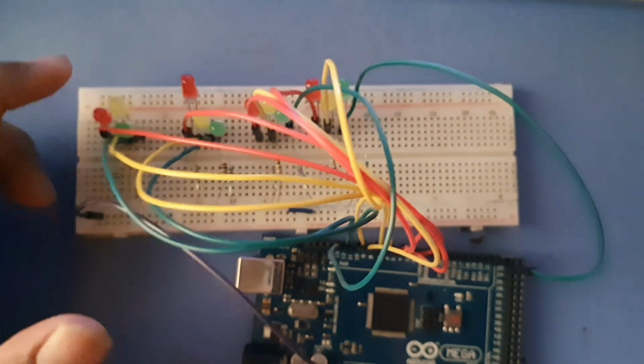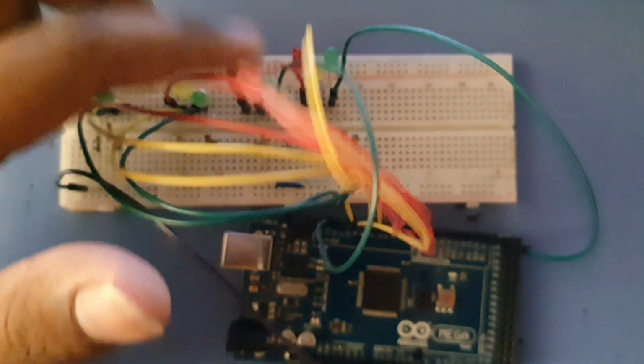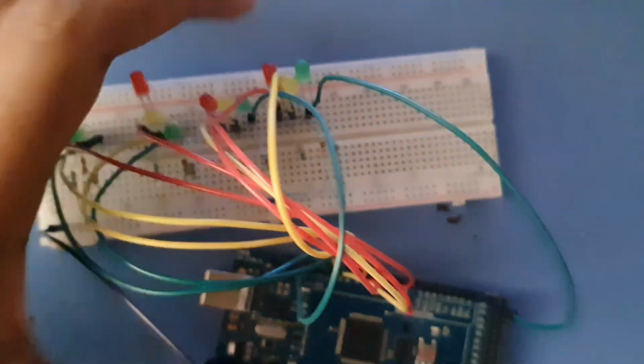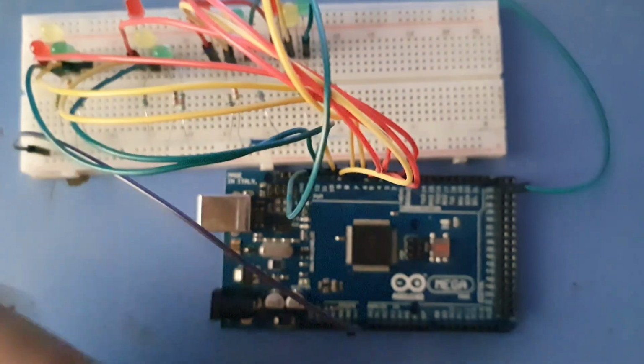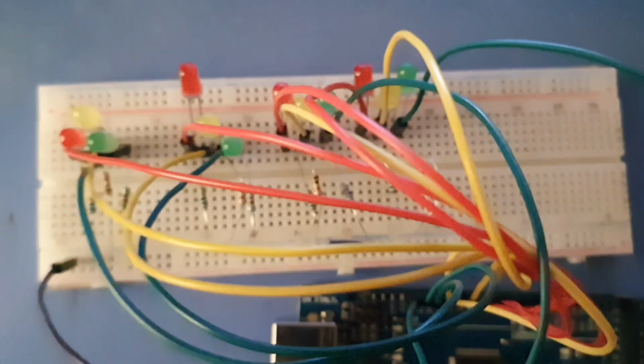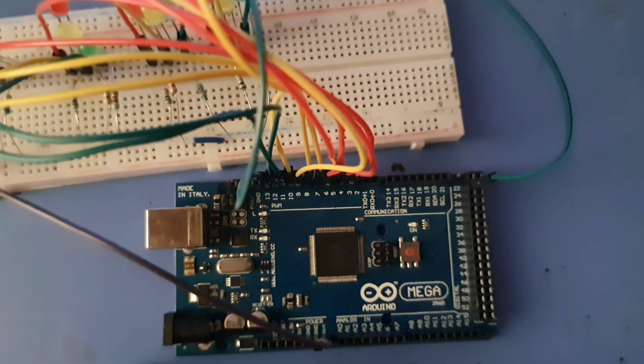This is the circuit that I will be going to use. This is R1, this is R2, this is R3 and this is R4. Similarly Y1, Y2, Y3, Y4 and G1, G2, G3, G4. And this is the Arduino Mega board that I will be using. Here I have connected all the negative terminals of these LEDs to the ground with the help of a resistor, and that I have connected to Arduino ground.